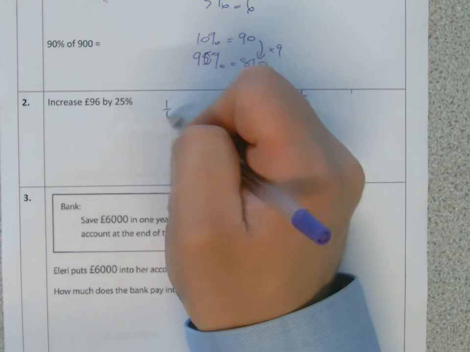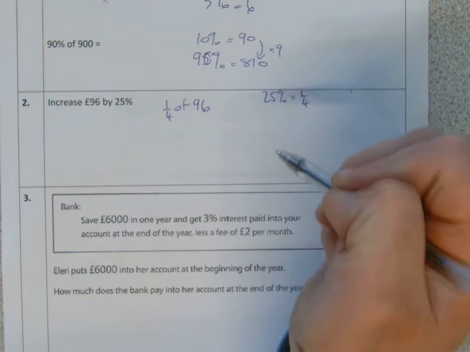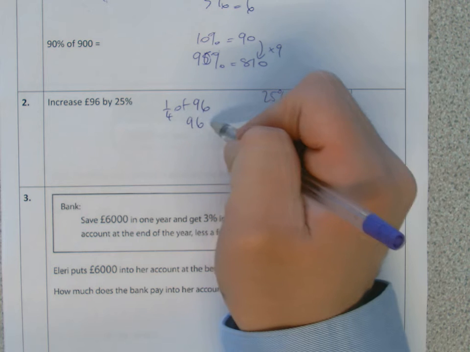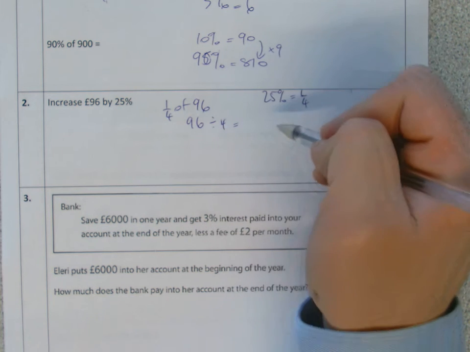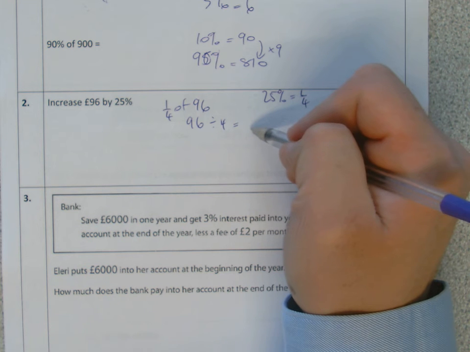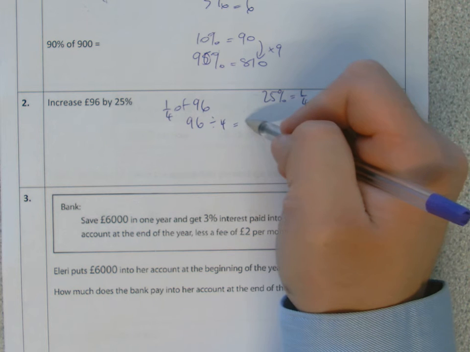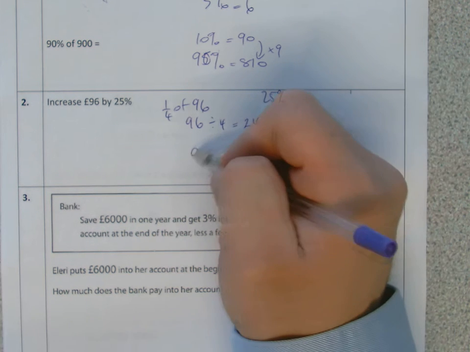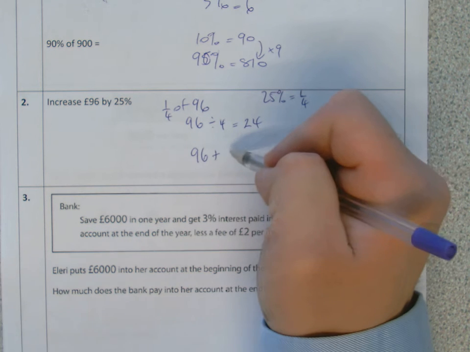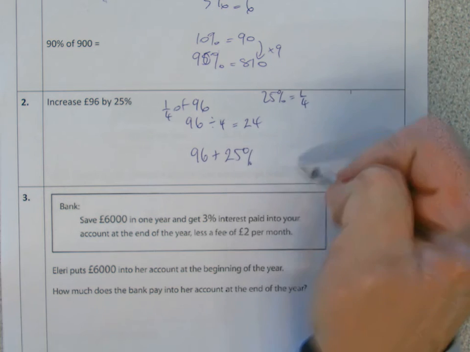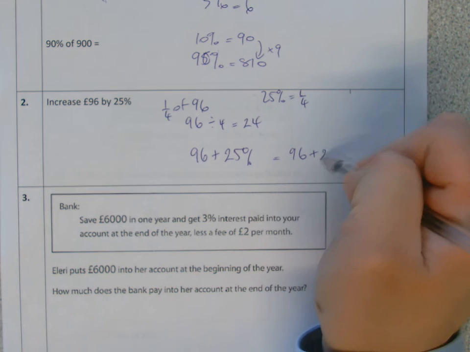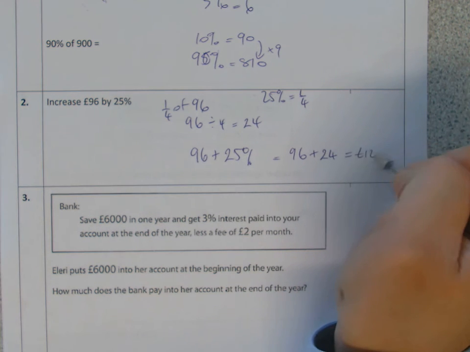So you could work out a quarter of £96. And to work out a quarter of 96, you need to divide by 4. When you divide by 4, you halve it and halve it again. 96 divided by 4 is, halve it is 48, halve it again is 24. Now it does say increase it, so that means you've got to add on the 25%. So you're adding on the £24 and you get 120.